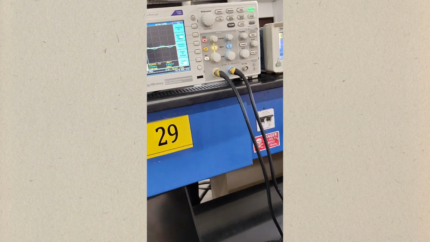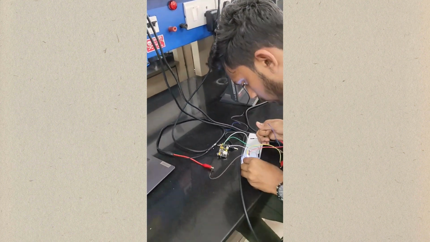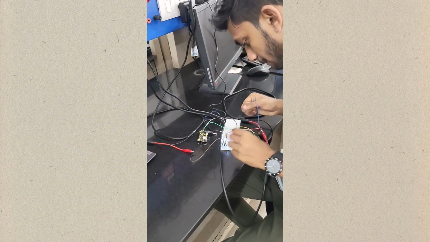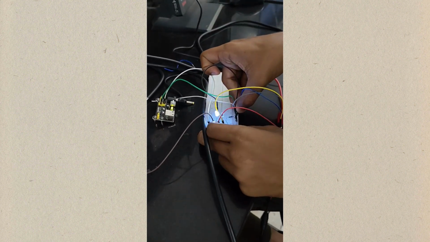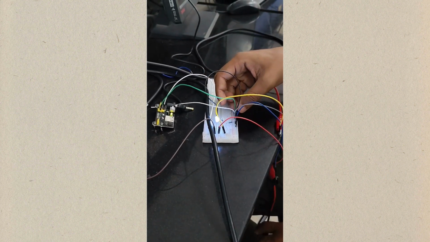After which we will take channel 2, and the positive side of channel 2 we will connect with the photodiode, and negative we will connect with the ground.